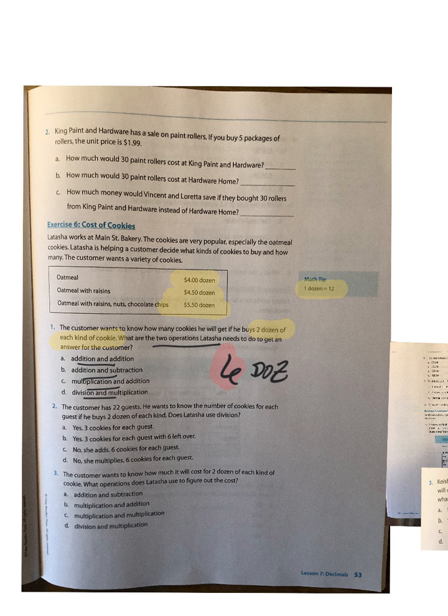The customer has 22 guests. He wants to know the number of cookies for each guest if he buys 2 dozen of each kind. Okay, so he's buying 2 dozen of each kind. So again, we're back up here to 6 dozen. 22 guests coming. How many cookies will each guest get if we get 6 dozen? So we have to find out how many cookies there are in 6 dozen, and then find out how many cookies each guest will get. So you're going to have to do some figuring here to know which of the multiple choice to give.